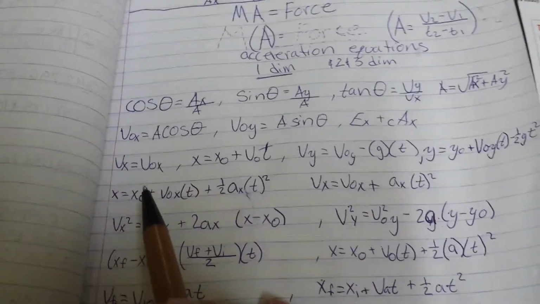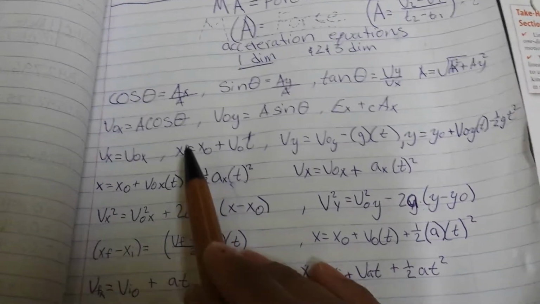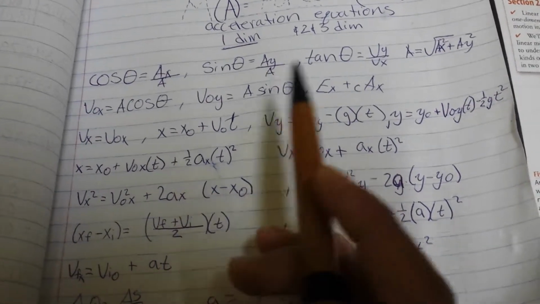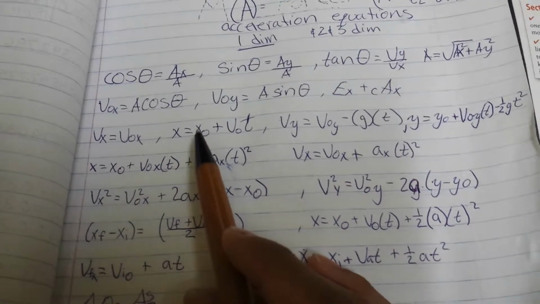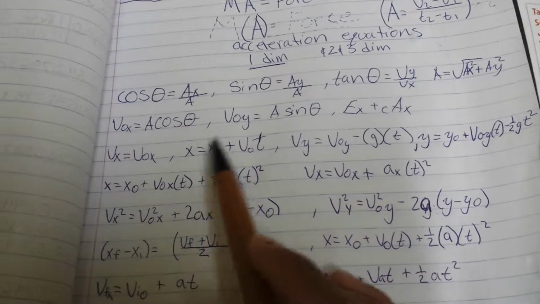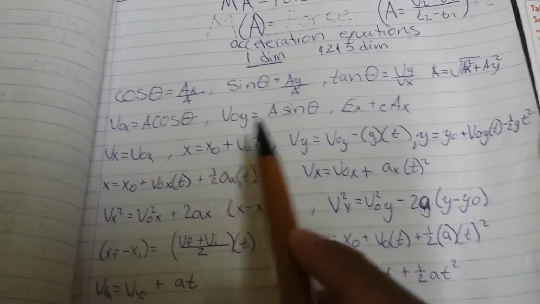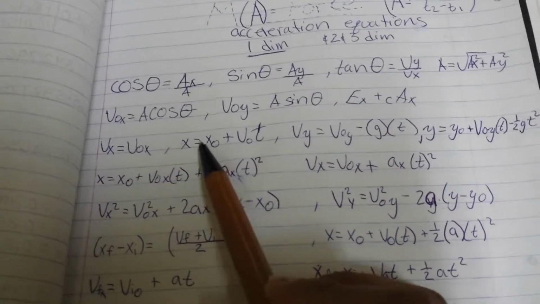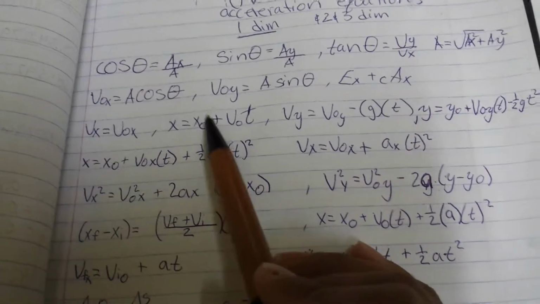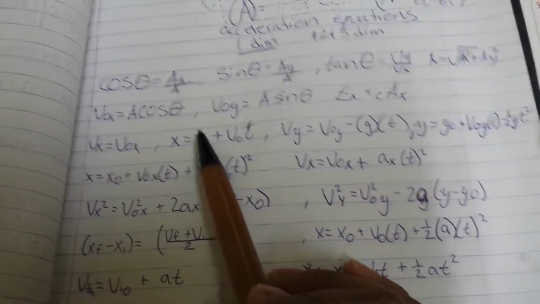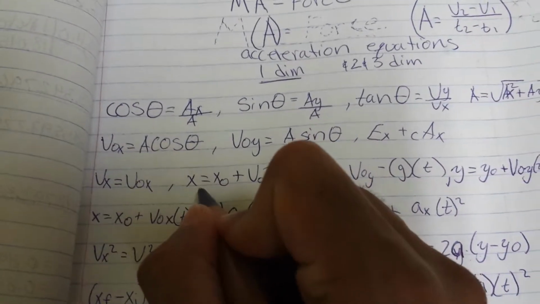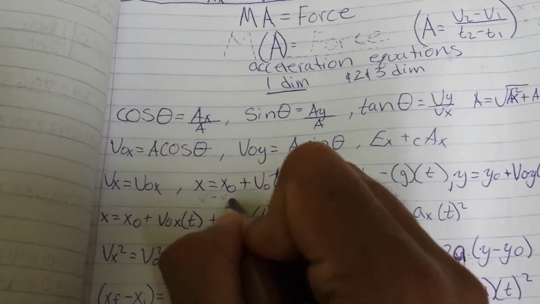For example, if in your problem you only get your x and the x naught, and they tell you to solve for whatever equation, and you really need it. So for example, if you want to combine this equation with this one, or let's say even any of these, or even this one, you subtract x to the other side, subtract the original placement of where you were to the other side. So you'll basically get x minus x naught.